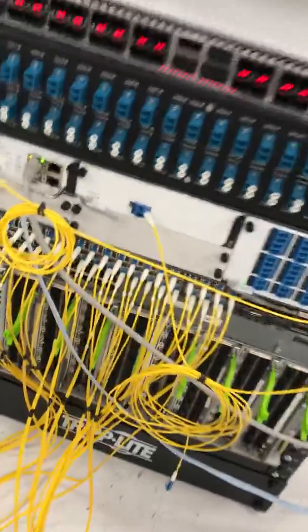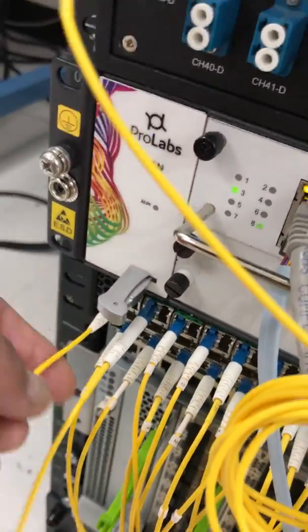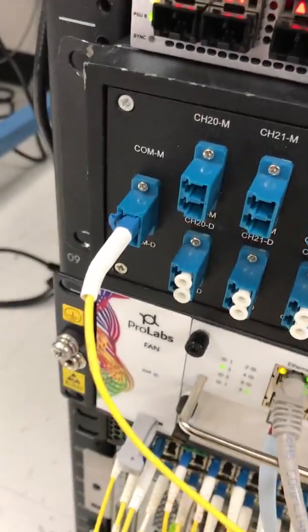So now all these channels right here, they're ProLabs tunable. All of them, they're set. So I'm gonna use 20 and 21 right here. So I have them here. So I'm gonna grab 20 and I'm gonna plug it to the MUX.